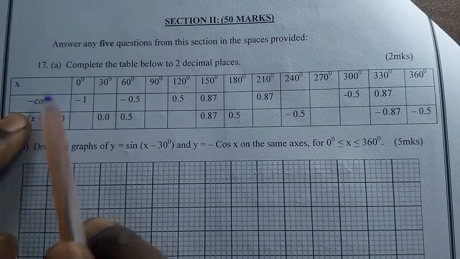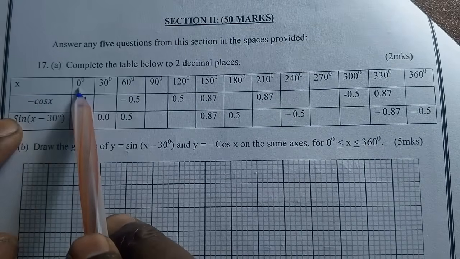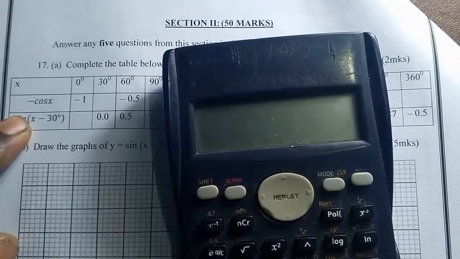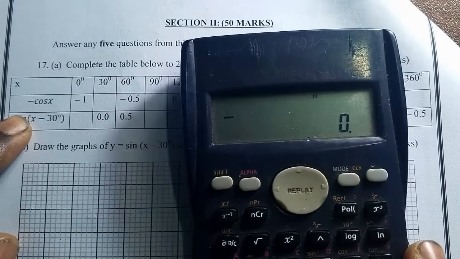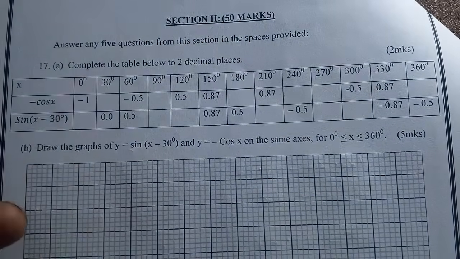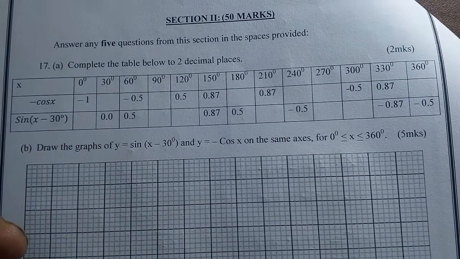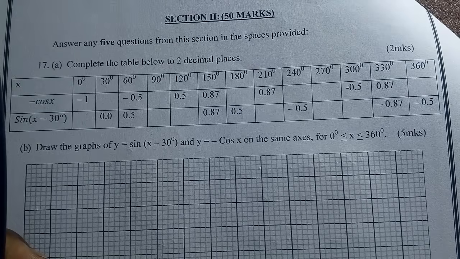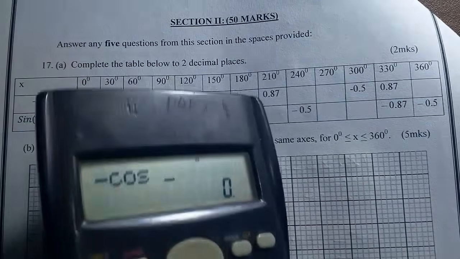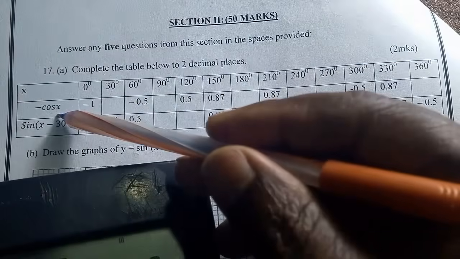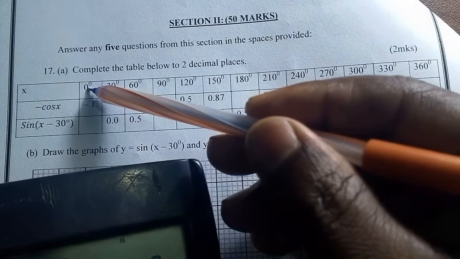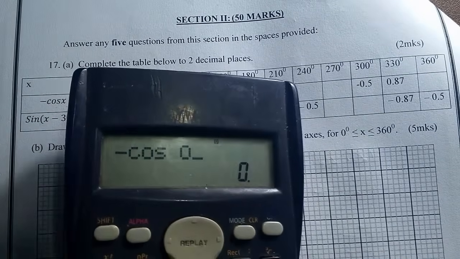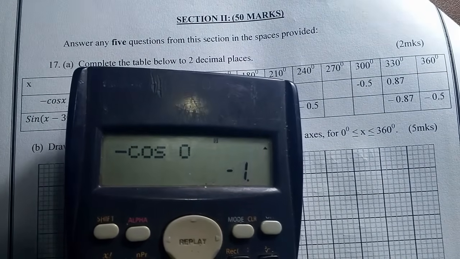The values of x start from 0 to 360. So you need simply to bring your calculator and substitute the number there. You say negative cos x. When x is 0, you just write 0. I don't know whether it is visible. So what is the answer? Negative 1. And that is what you have been given.